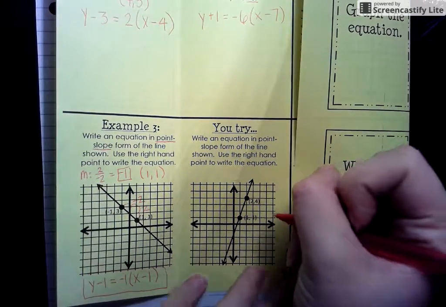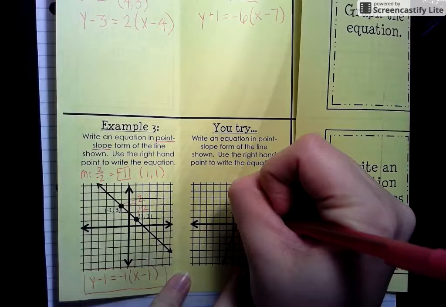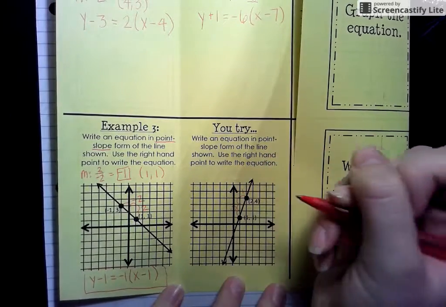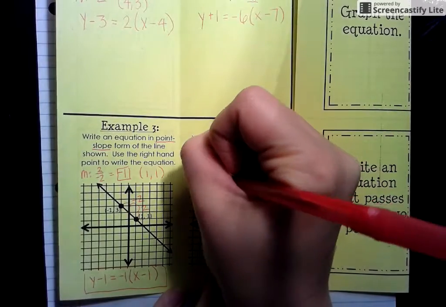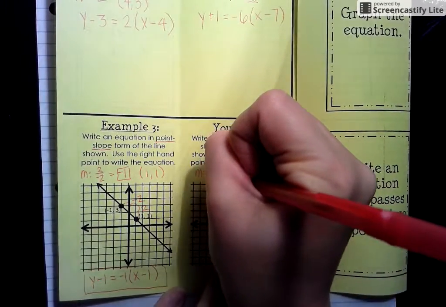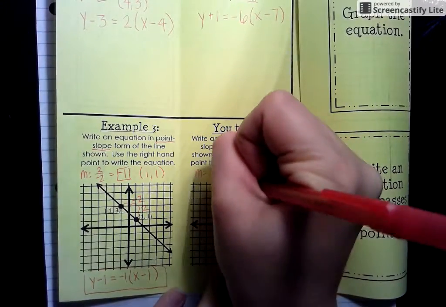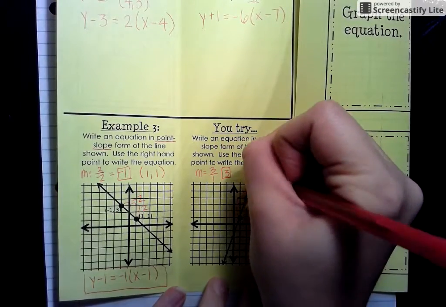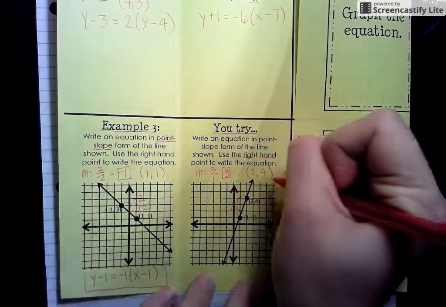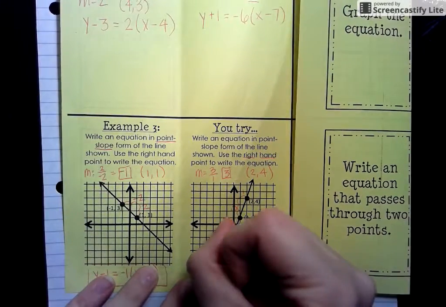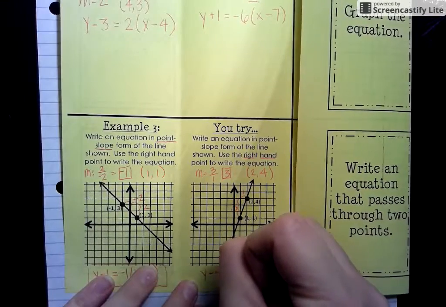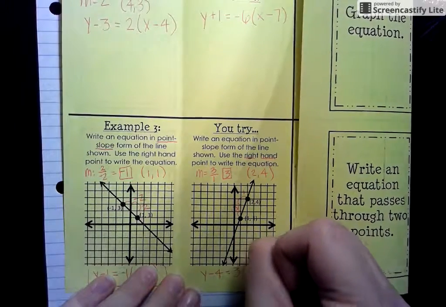Now in this case, they wanted us to do the same thing. So I'm first going to find my slope. So up 1, 2, 3. So +3 over 1 to the right. So it's +1. So my slope is 3 over 1, which really stands for 3. Now it also wants me to use the right-handed point. So that is 2, 4. So I'm going to write an equation from that. So I have y minus 4 is equal to 3 times x minus 2.